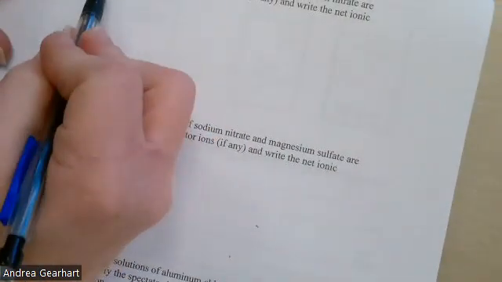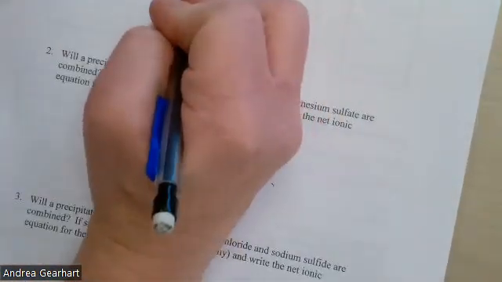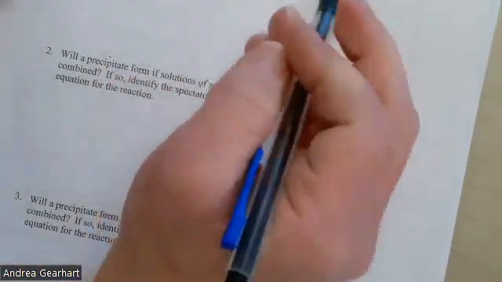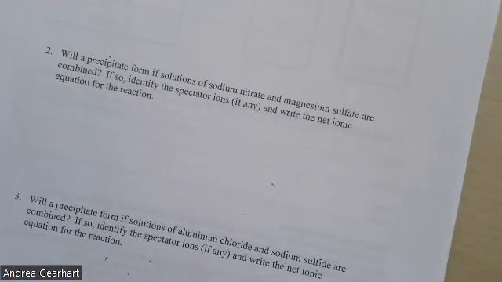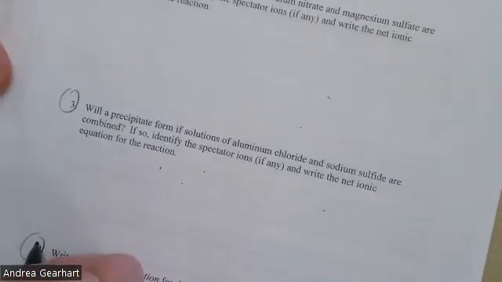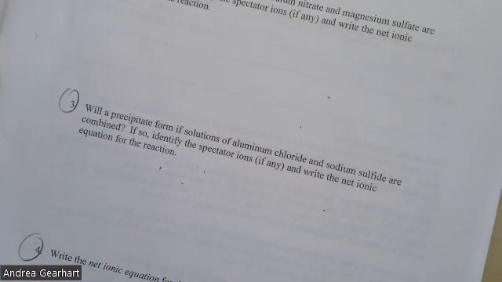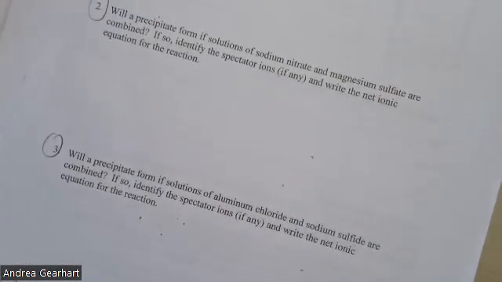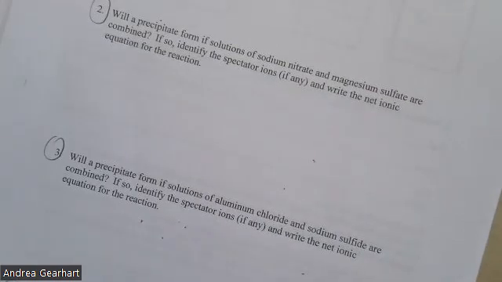So exactly the thinking we did, can you do for 1, 2, 3, and 4? If there is not a precipitate or a driving force, all you have to get is the overall equation. That's it. Okay? Have a wonderful weekend.